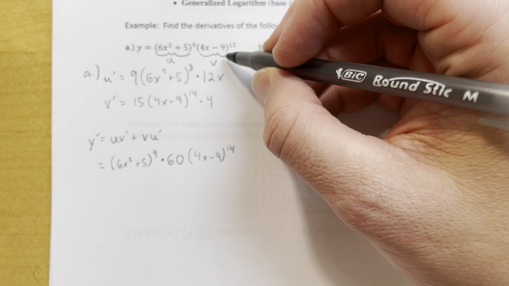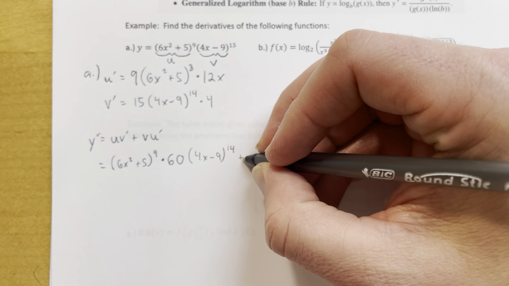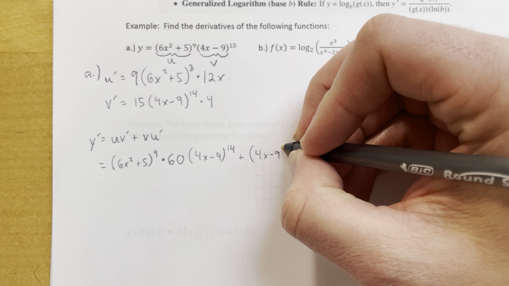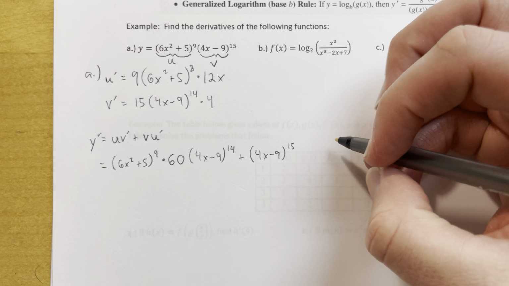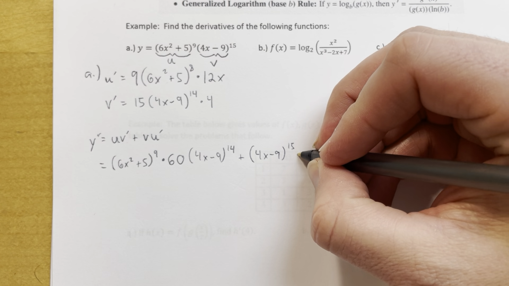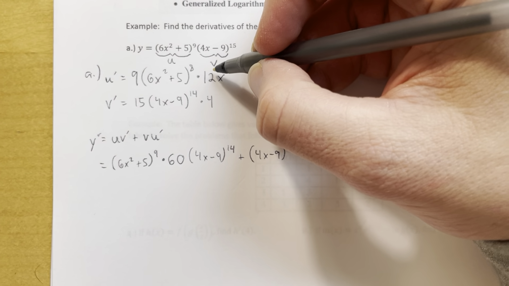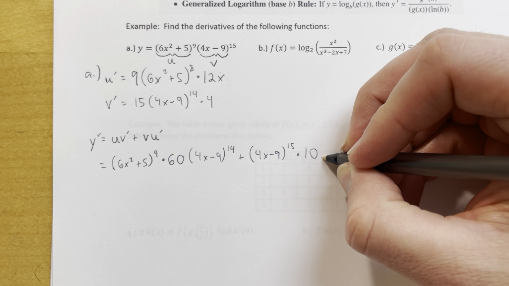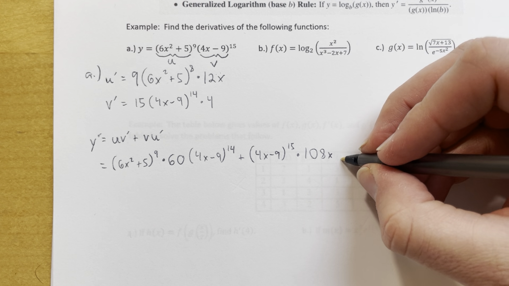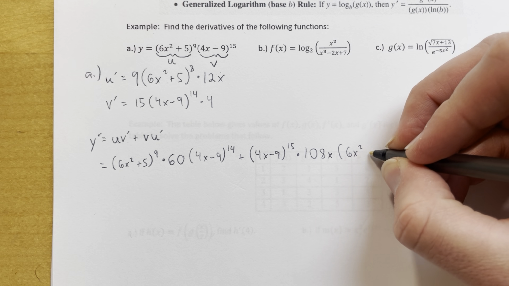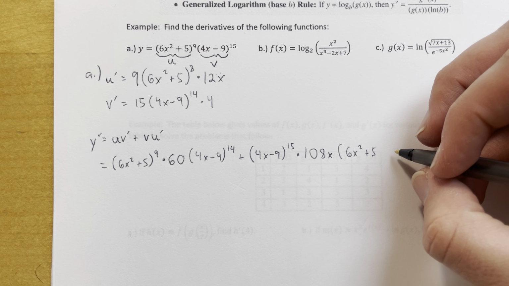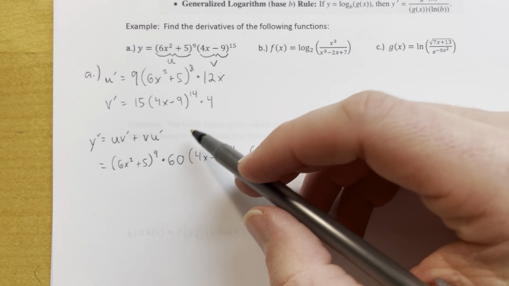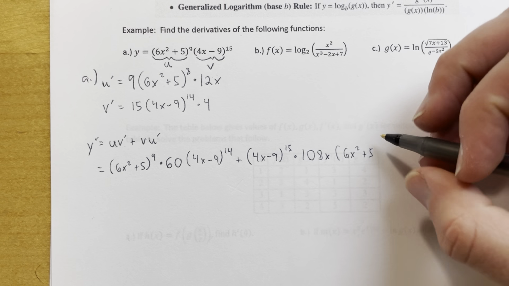V u prime. So v, we're adding v u prime. V is just 4x minus 9 to the 15th power. U prime, which we worked out here, is this. Let's simplify it a little bit by multiplying the 12x to the 9 to make 108x times 6x squared plus 5 to the 8th power.